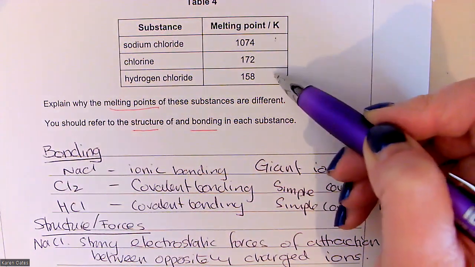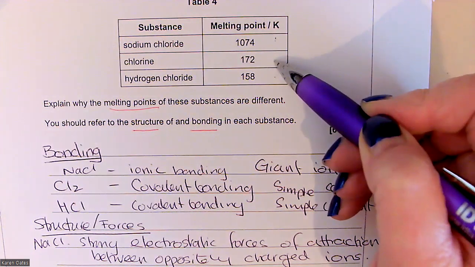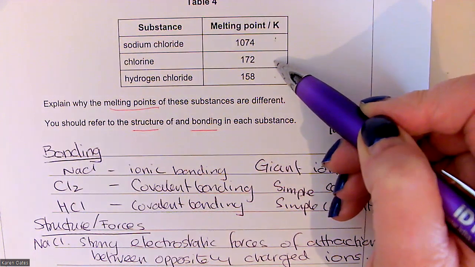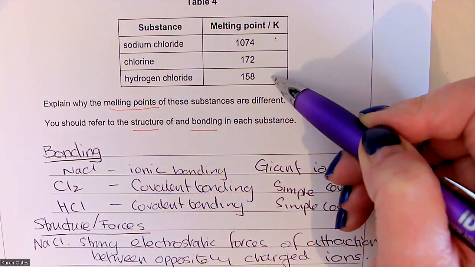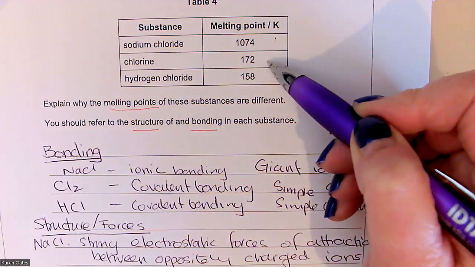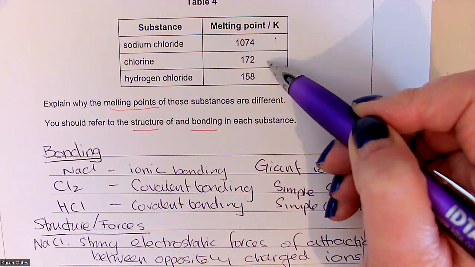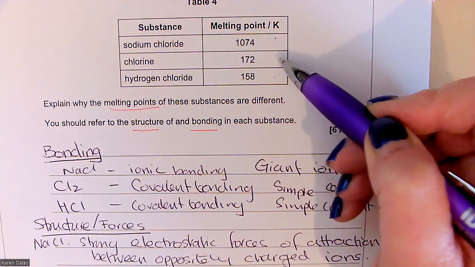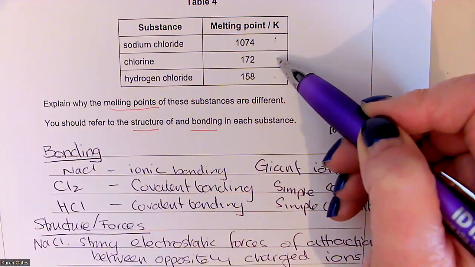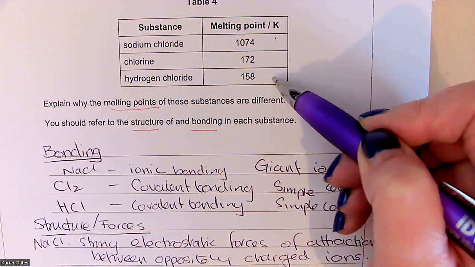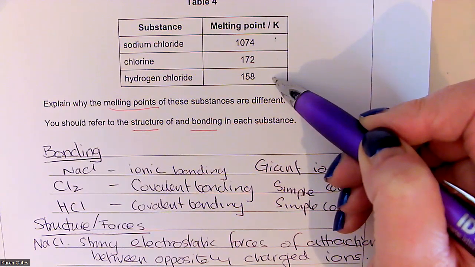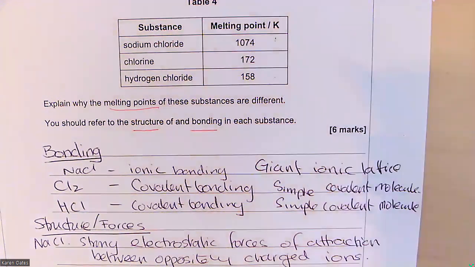But what about between these two? Well, we can see whatever the bonding or the forces of attraction are in chlorine, they are much stronger than the forces of attraction in hydrogen chloride because the melting point is much higher. So we can say that between chlorine and hydrogen chloride, the van der Waals forces of chlorine are much stronger than the dipole-dipole forces of attraction in hydrogen chloride because the melting point is higher.